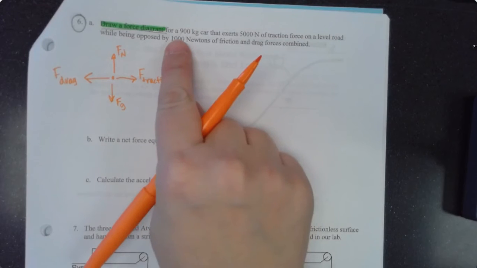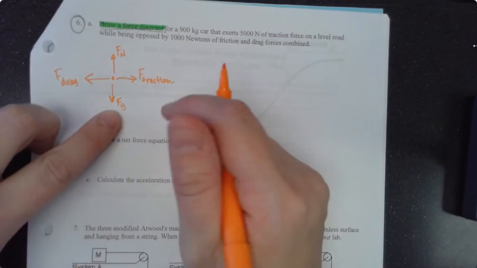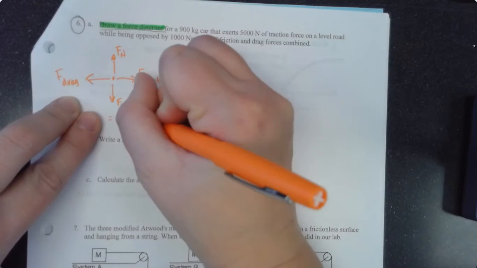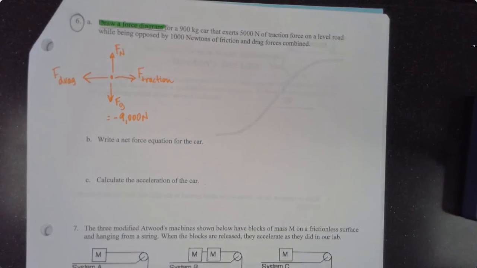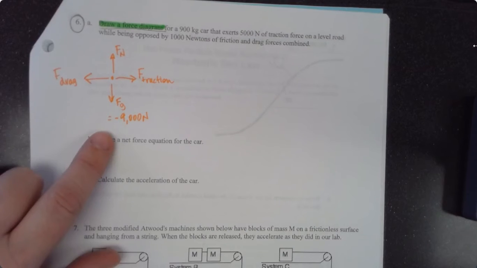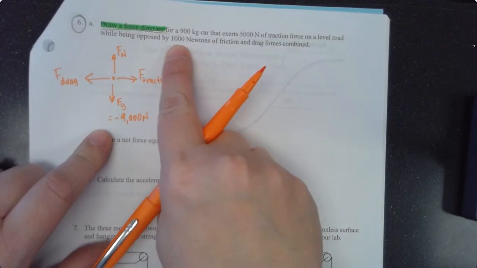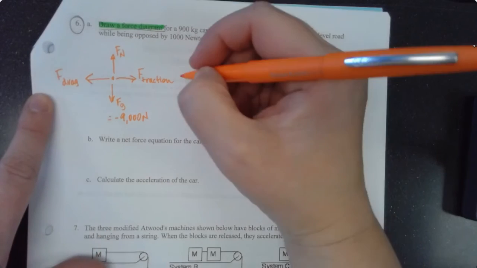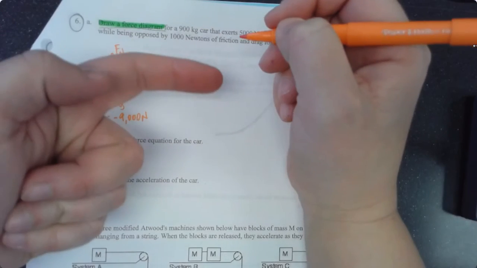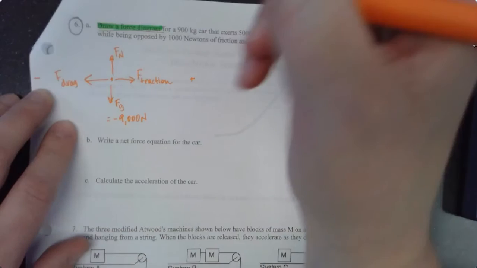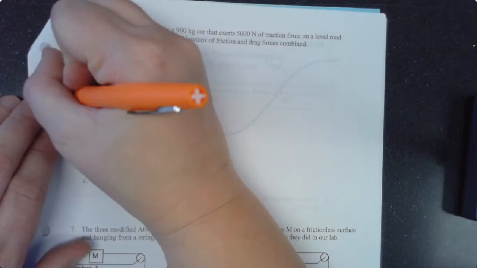We know that our mass of our car is 900 kilograms, so our force due to gravity must be minus 9,000 newtons. Sorry about that. Is being opposed by 1,000 newtons of friction and drag forces. So since I've decided that way's forward, I'm going to make that positive and make drag negative. So I'm going to say that this is going to be minus 1,000 newtons.